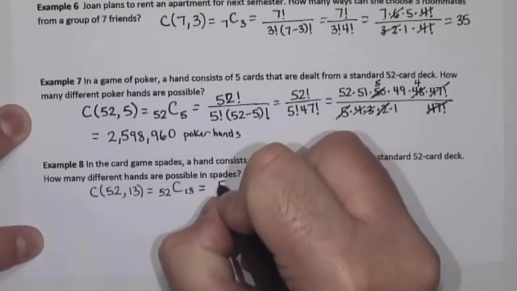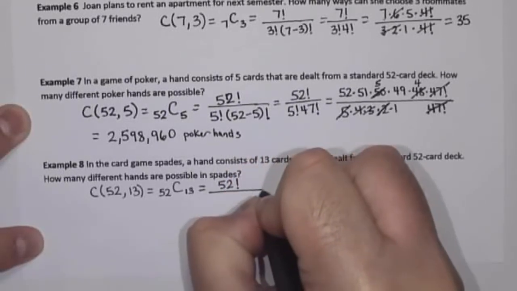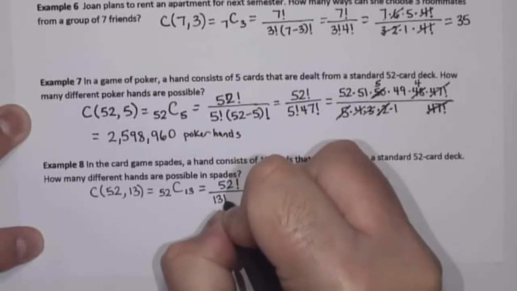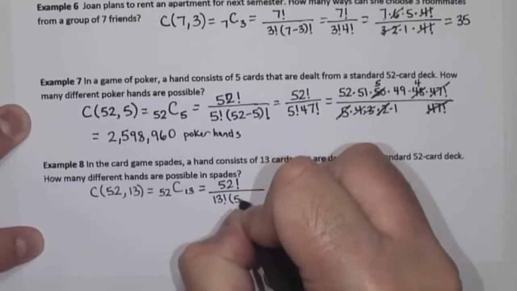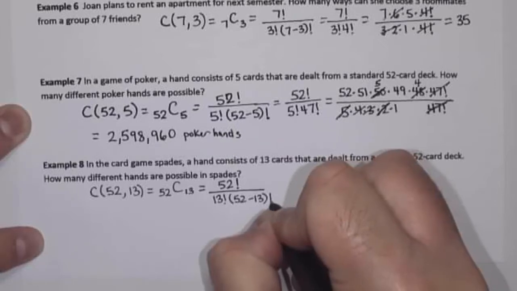So this is going to equal, by our formula, 52 factorial divided by 13 factorial times 52 minus 13 factorial.